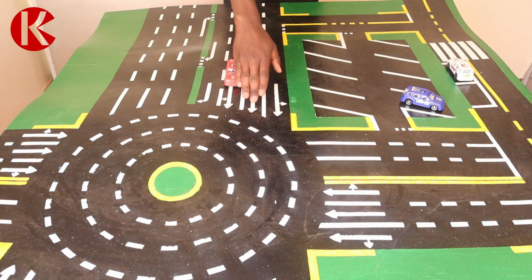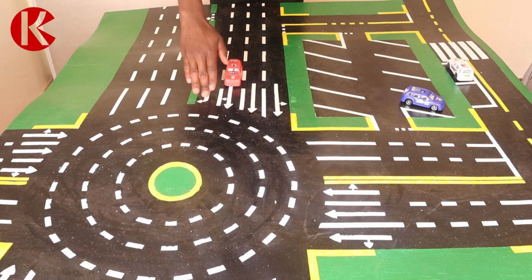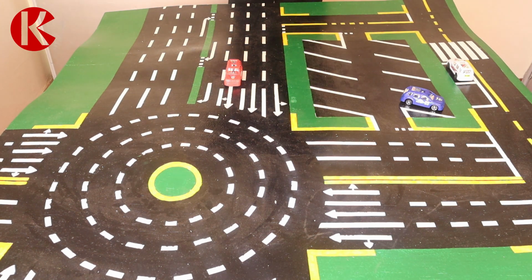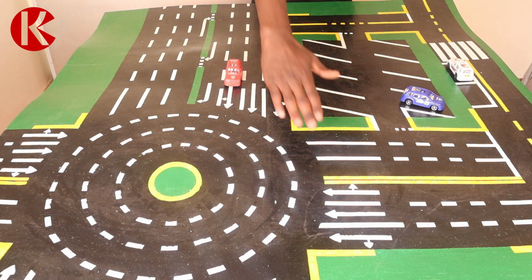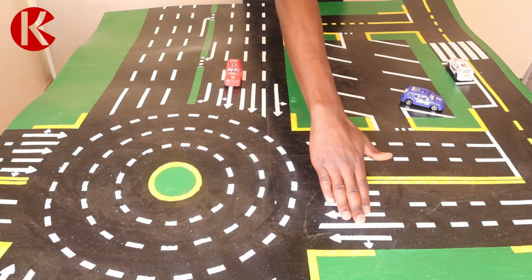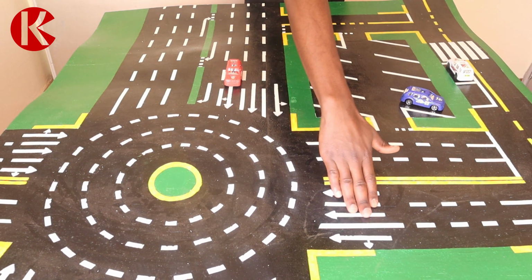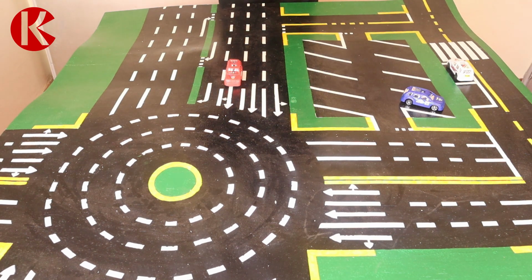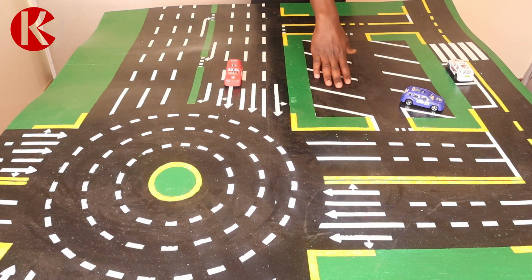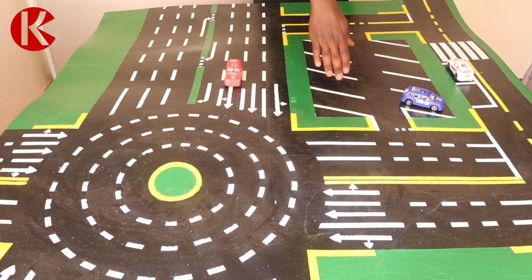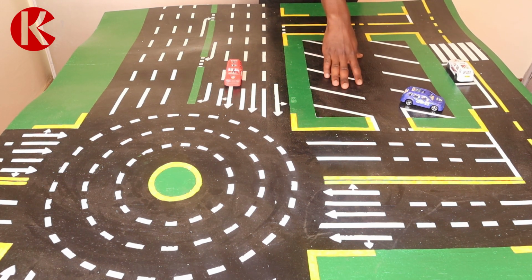These arrows indicate the direction you will go. And then we also have the broken lines. These broken lines on the highway mean you can change lanes. And then we also have the minor road. This is the minor road. It has 3 lanes. And then we have the angle parking. This is what we call the angle parking, where you can park small cars.